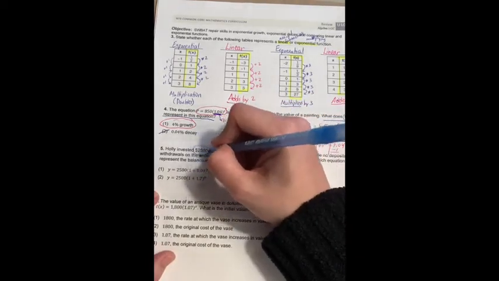Question number 5. Holly invested $2,500 in an account with 1.7% annual interest rate. She made no deposits or withdrawals on the account for 6 years. That just means that nothing happened.